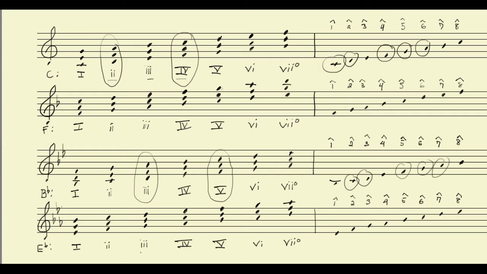The next chord in C major is the 5 chord, which is G major, and there is no G major chord in B flat. There's a G minor, but no G major. And then the next chord is an A minor chord, the 6th chord, and there is no A minor chord. There is an A diminished chord in the key of B flat, but no A minor chord. And then finally, the last chord in the key of C is the 7 diminished chord, and there's no B diminished chord in the key of B flat.